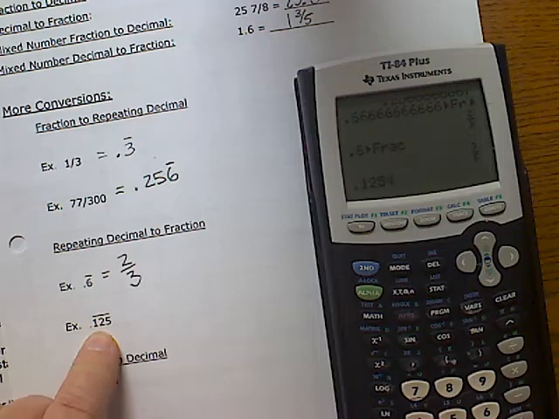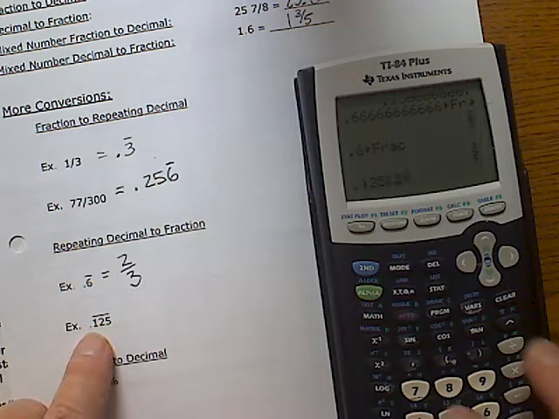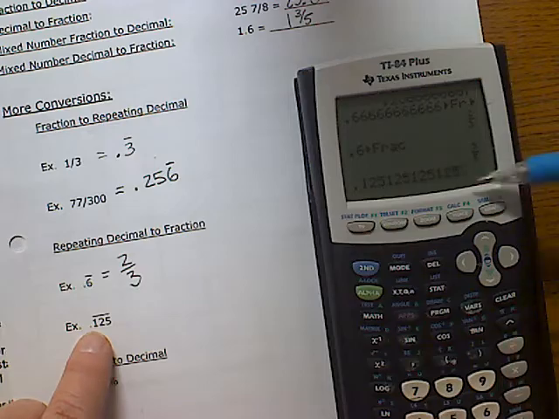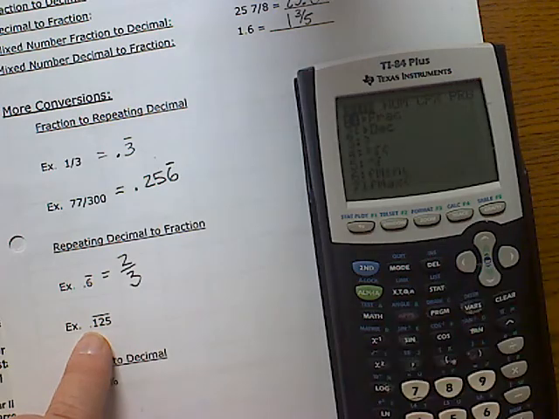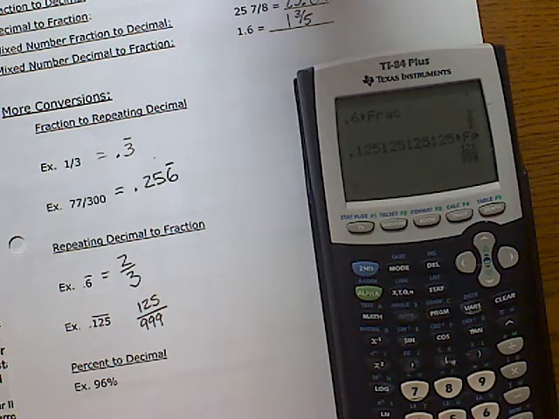This one, 0.125, is the 1 repeating? Is the 2 repeating? Is the 5 repeating? Do you know? I hope you realize that because the line is across 1, 2, and 5, all of those numbers are repeating. So we're going to do 1, 2, 5, 1, 2, 5, 1, 2, 5, about 3/4 of the way across the screen again. Then we're going to hit math, enter, enter, and now we have 125 over 999, and that is your fraction. Okay? All right.